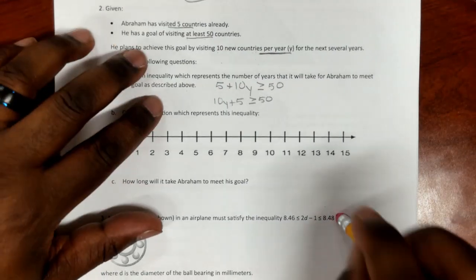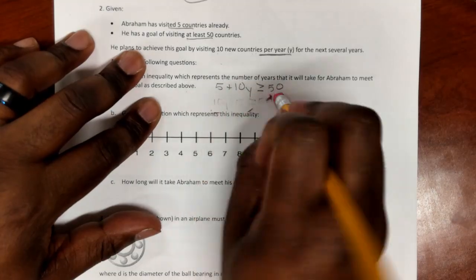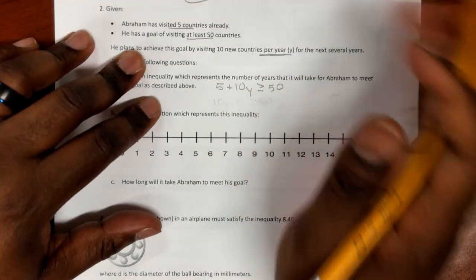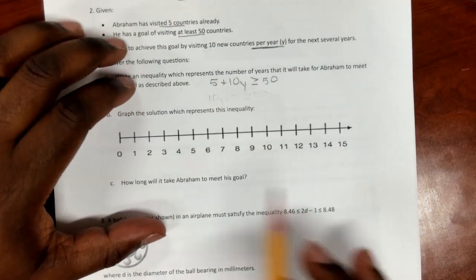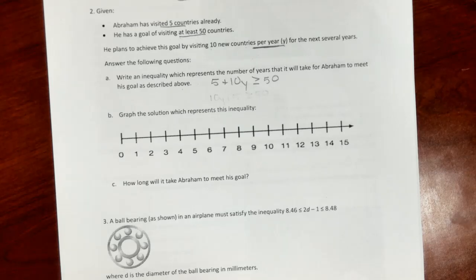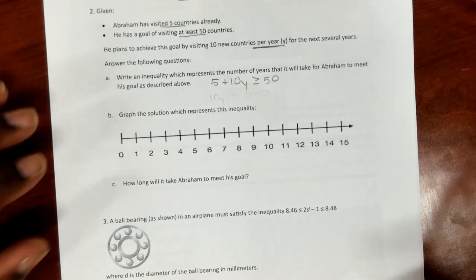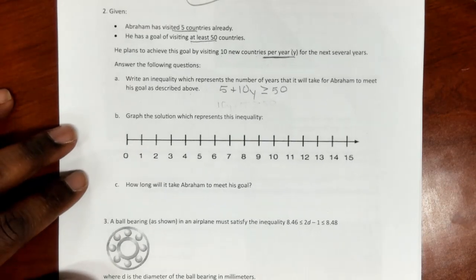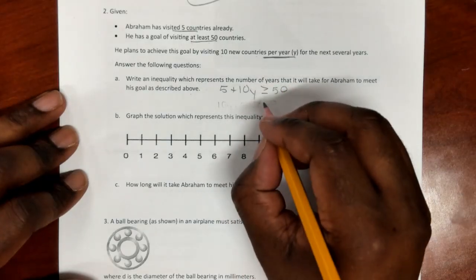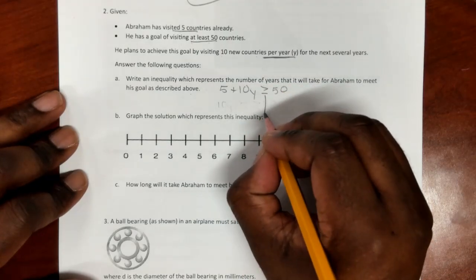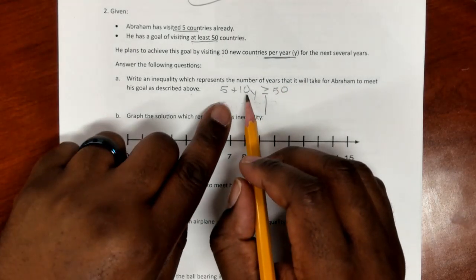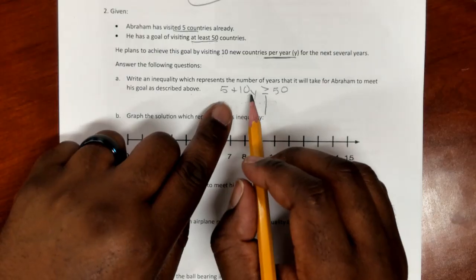So I like the first way though, so I'm going to leave it at that. All right. So now part B says graph the solution which represents the inequality. Okay, so now we want to go ahead and solve for this so we can go ahead and graph it. Okay, so here I have my line right here. Okay, these two terms, again, they are not the same because one has a letter, one doesn't.